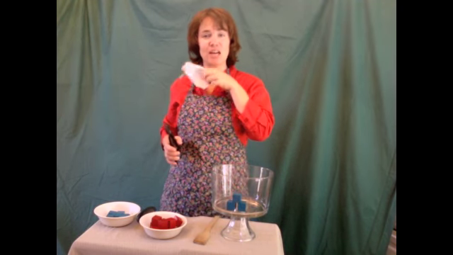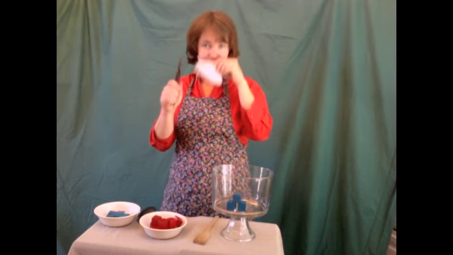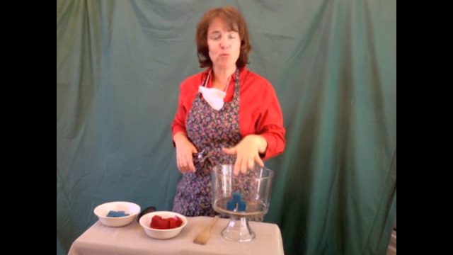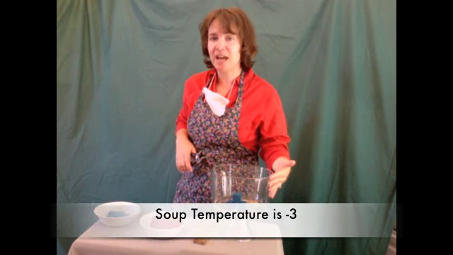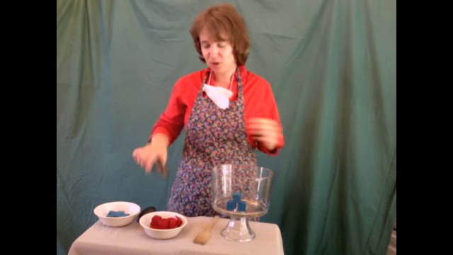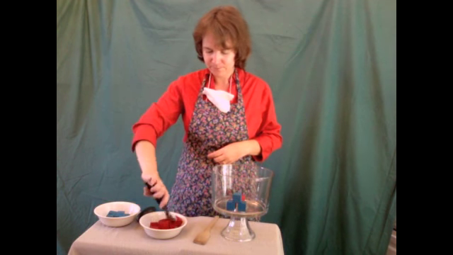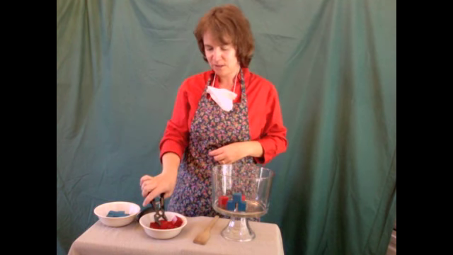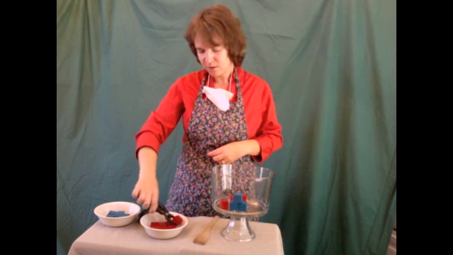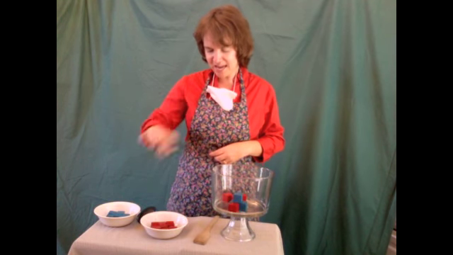And now it's time for an operation. We can make this soup warmer, it's -3 degrees right now, if we add hot cubes to it. Add our positive cubes, our positive temperature. Let's go ahead and add 5. 1, 2, 3, 4, and 5.